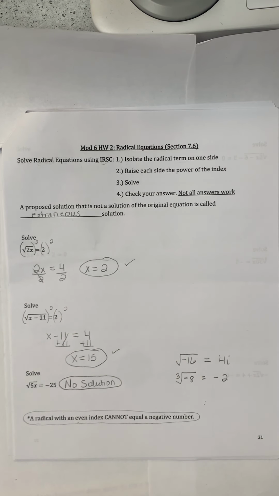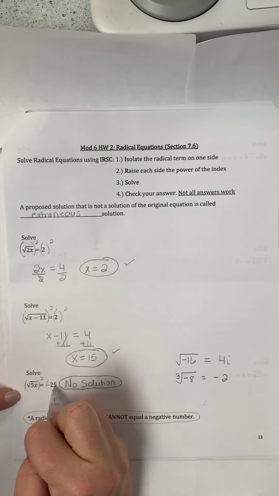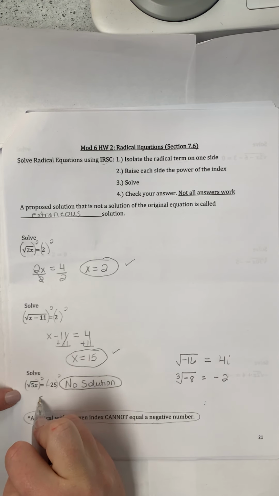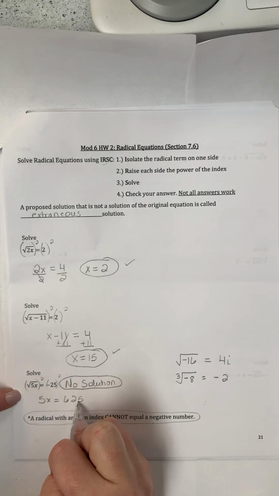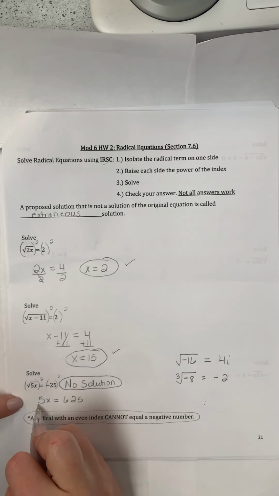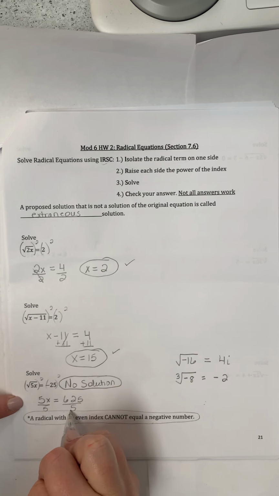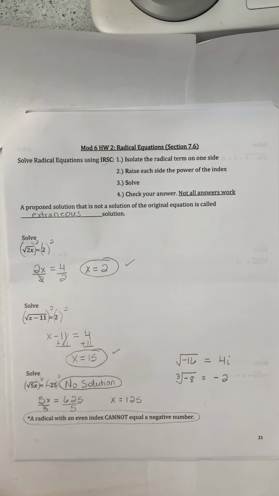Now, let's say that you really weren't paying attention and you didn't notice that and you went through with your steps. Okay, let's just pretend we don't know that this is no solution. All right, it's isolated. I'm going to raise it on both sides. I'm going to get 5x equals 625. That's negative 25 squared. Negative 25 times negative 25. Divide both sides by 5. I get x equals 125.